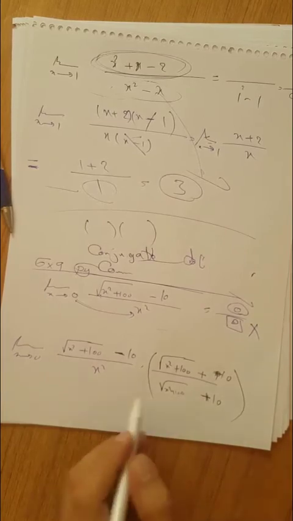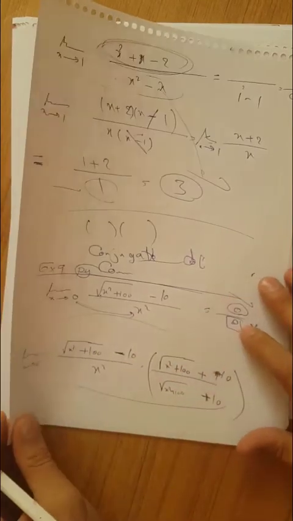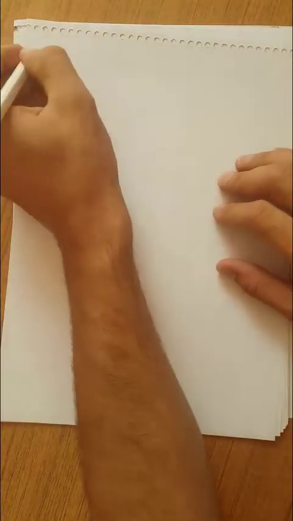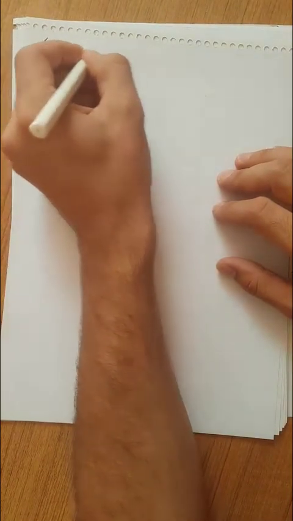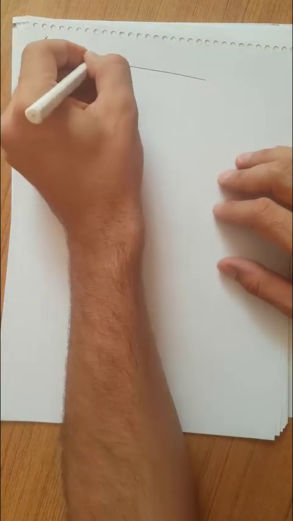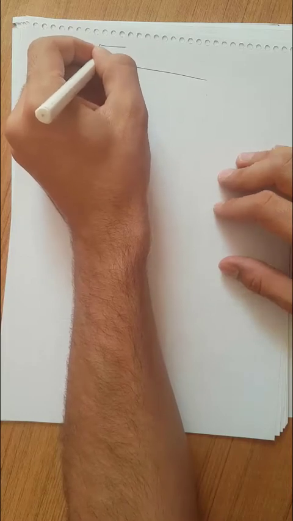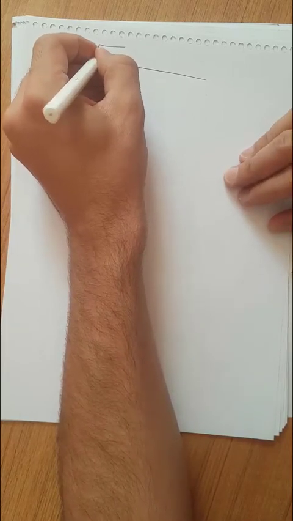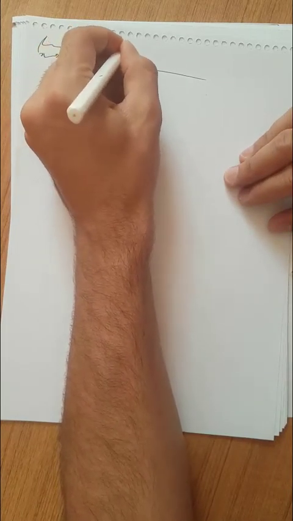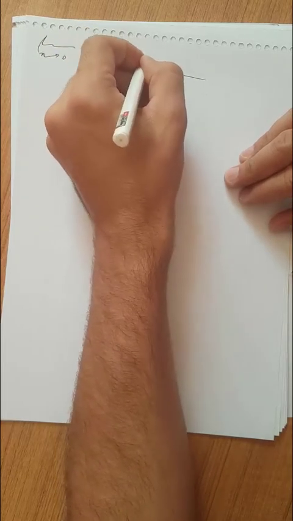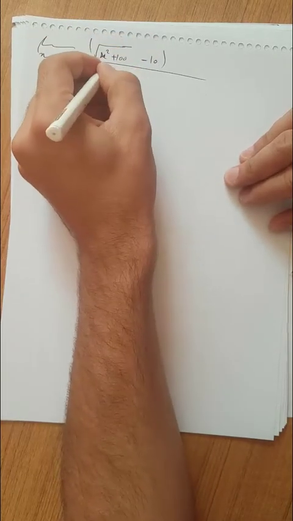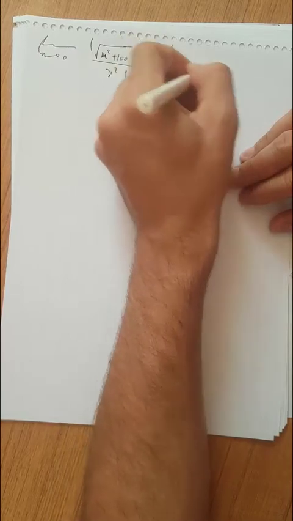Now, how do we solve this one? We multiply. On the next page, I'm trying to multiply, so x approaches 0. We multiply this one by that one. We multiply it, and I will get what?